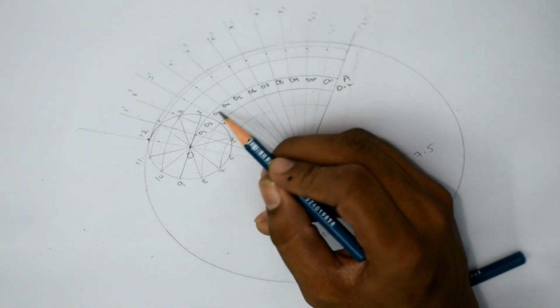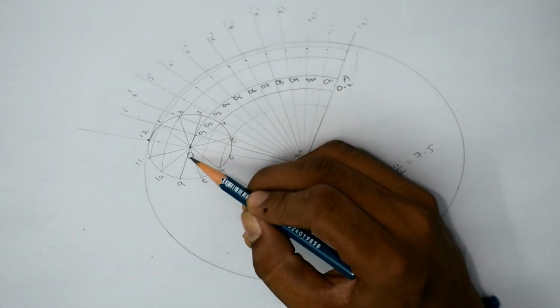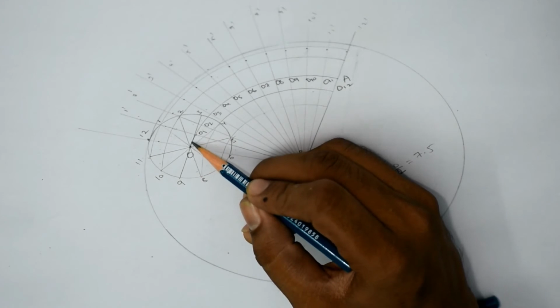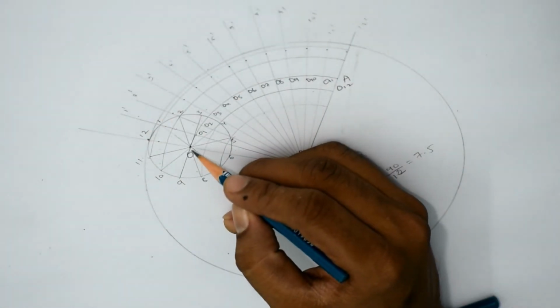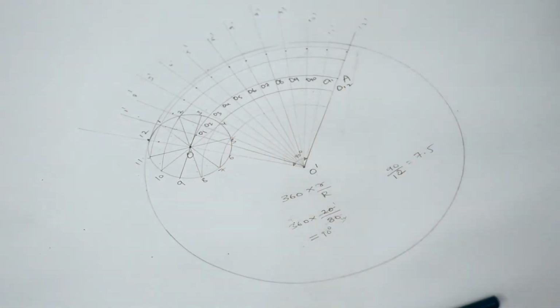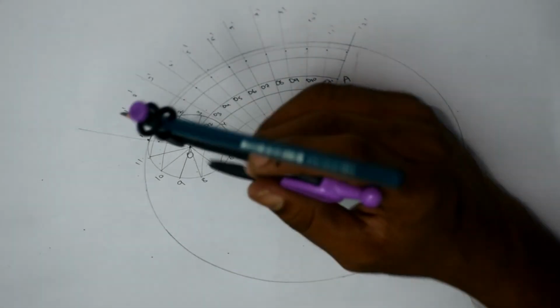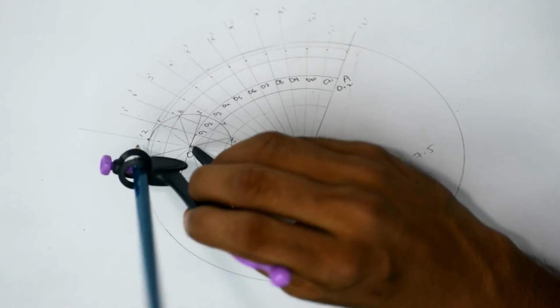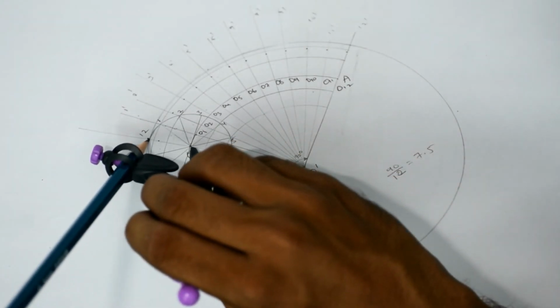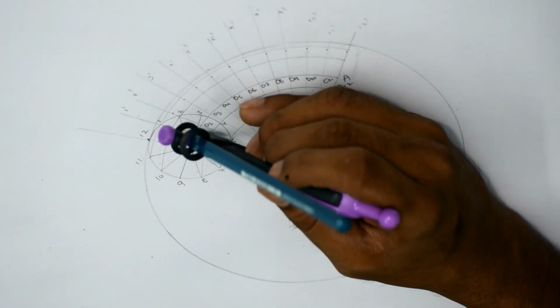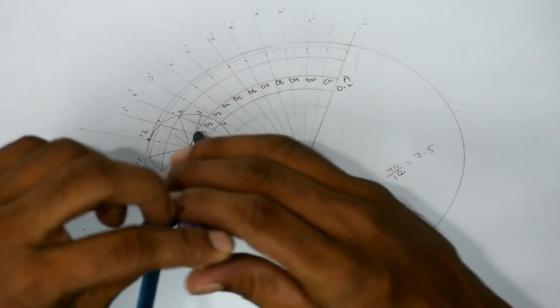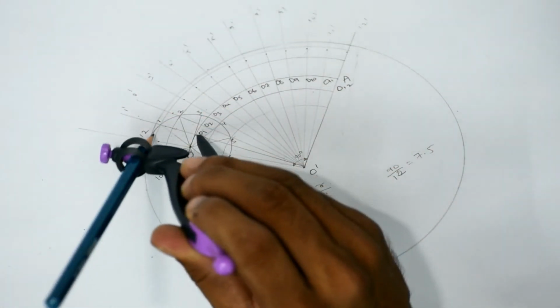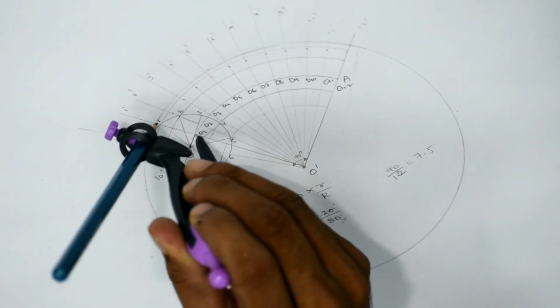All these centers are coming on the locus line, because if the circle rolls in this fashion, the center will move from O to O1, then O2, O3, O4 in a similar fashion. Then take the radius of this circle, that is 20, with center O1. We have to cut the first line.